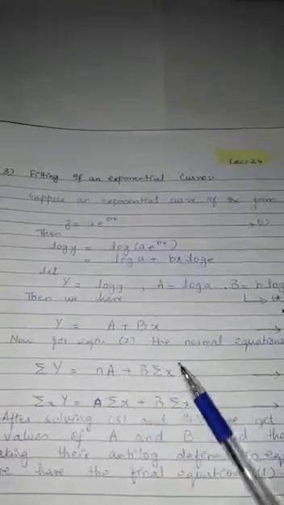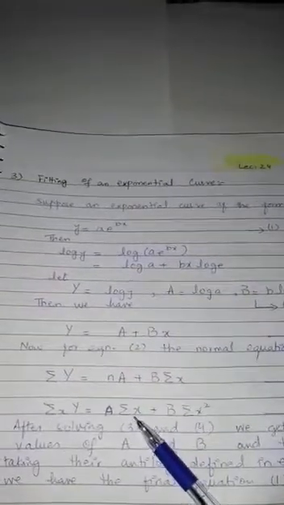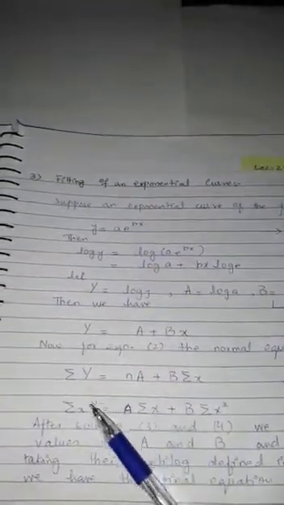So you have to be very careful in this case. You can see that there is no change in x, that is a small x, but this Y is a capital Y, it's not a small y, and this capital Y of course is different from small y because we are taking log of y, right?